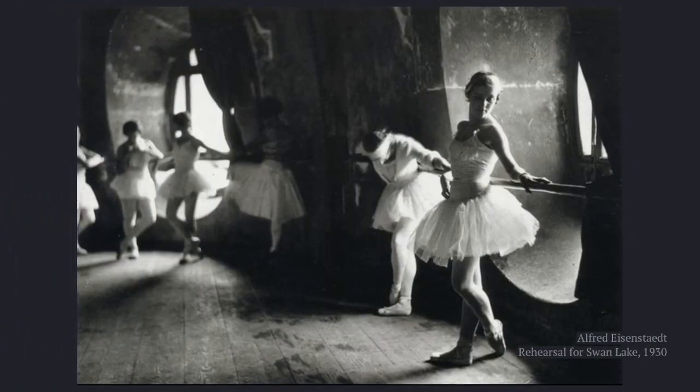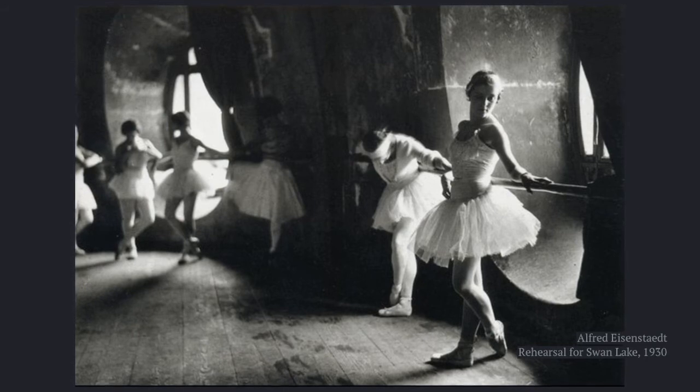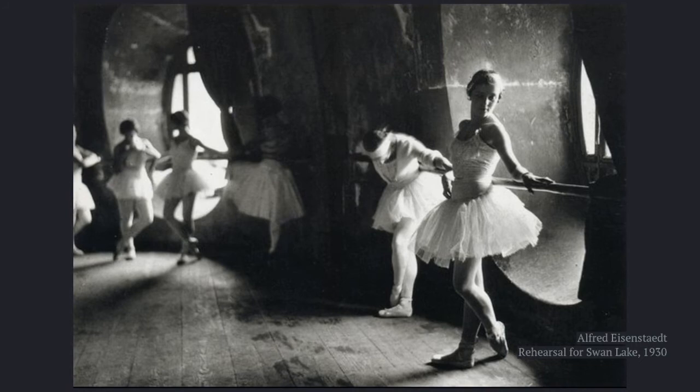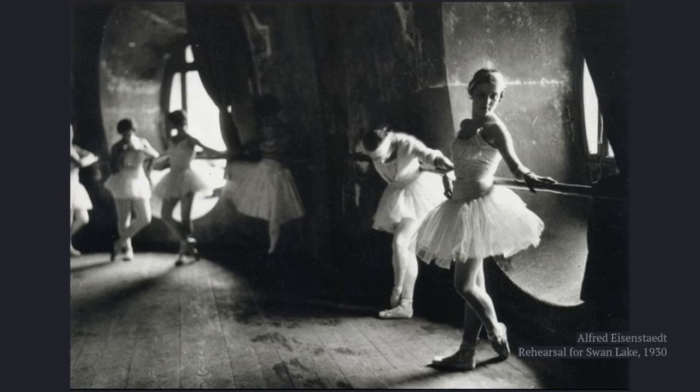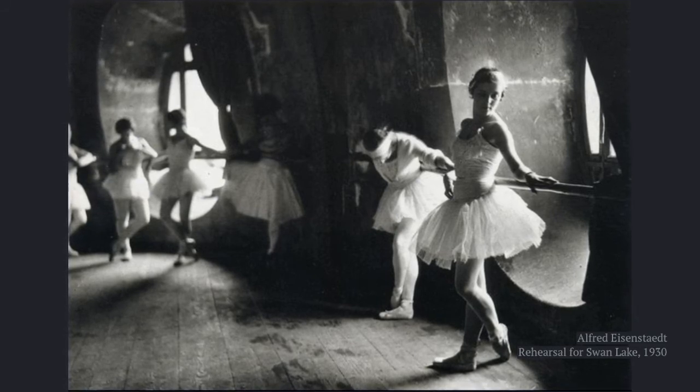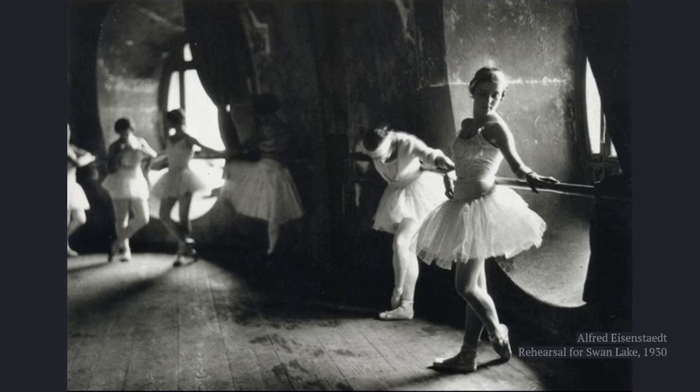In this photo, Alfred Eisenstaedt uses leading lines to draw us through the space. He also uses a dominant figure. The ballerina in the front of the photo, who is in focus, leans against the bar, and the bar wraps around the room so we can follow the line of the bar through the room to the ballerinas in the back, who are not as in focus as the dominant ballerina, giving us a sense of space and movement through the photo.